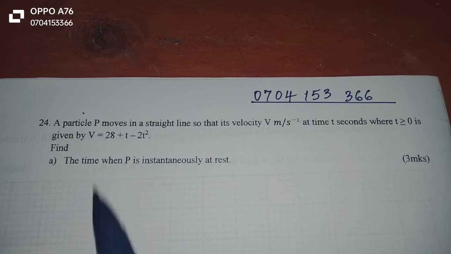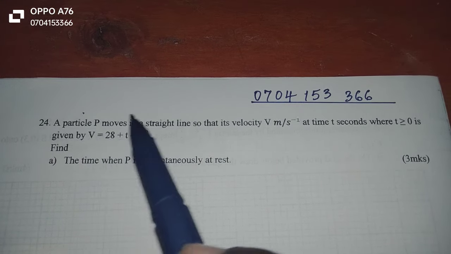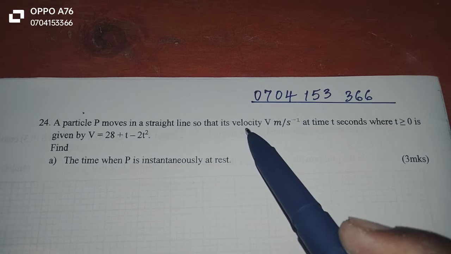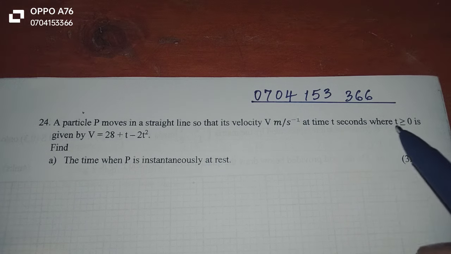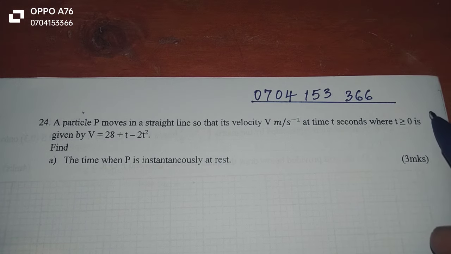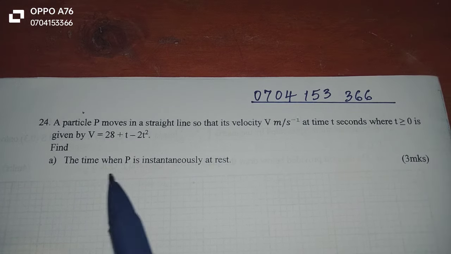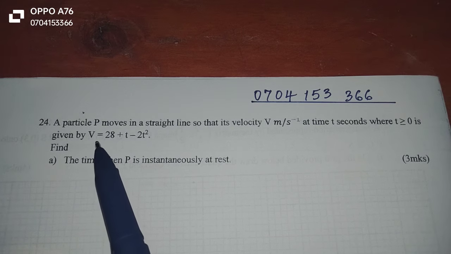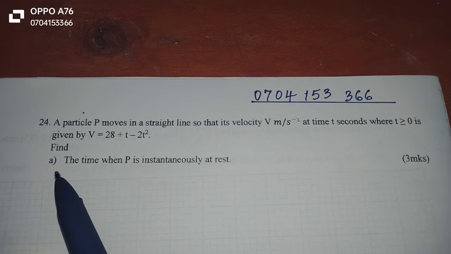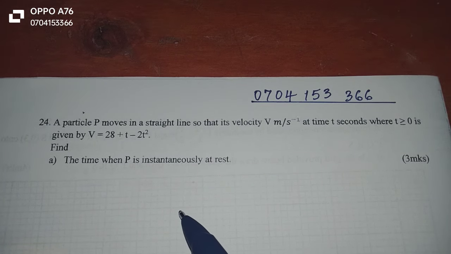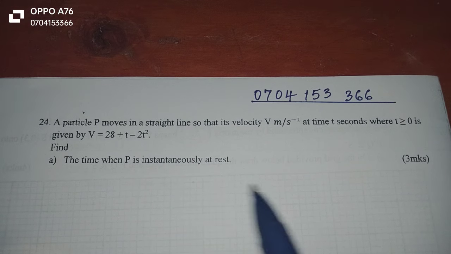Number 24. A particle P moves in a straight line so that its velocity v meters per second at time t seconds, where t is greater than or equal to 0, is given by v equals 28 plus t minus 2t squared. Find part A, the time when P is instantaneously at rest.